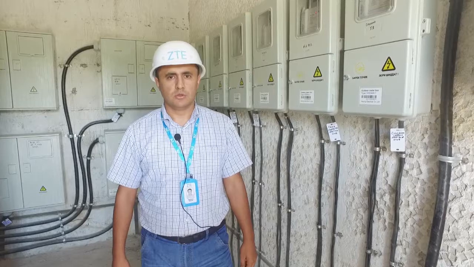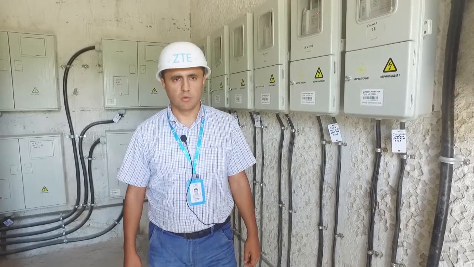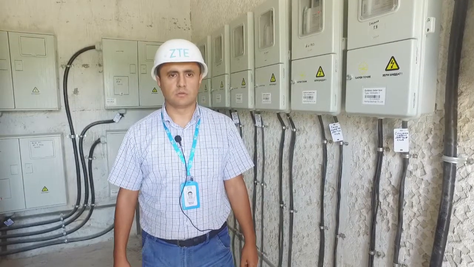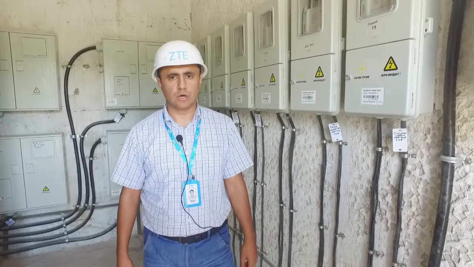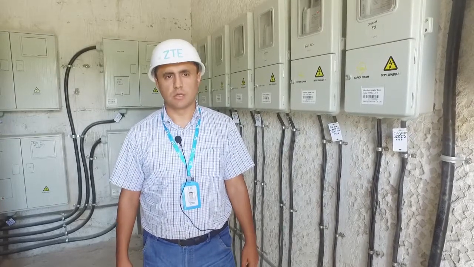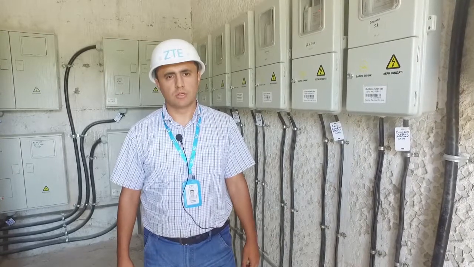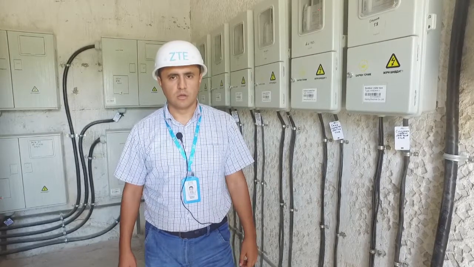Sometimes we use GPRS collectors instead of PLC collectors when the PLC signal is poor. Once we have finished the bulk meter installation, we can continue to other meter installations such as commercial and residential consumers. Most of the time, commercial consumers' meters are installed on the transformer side.